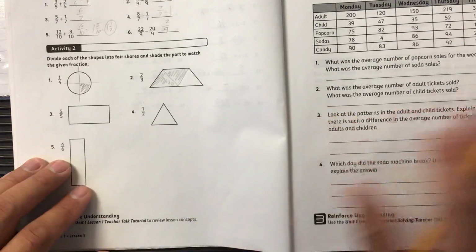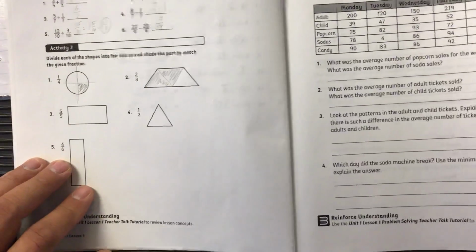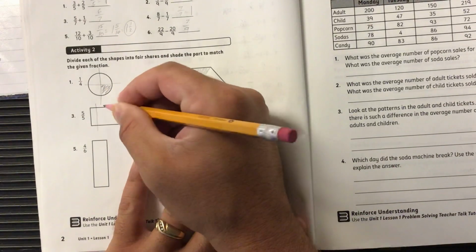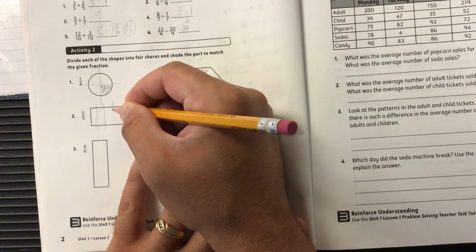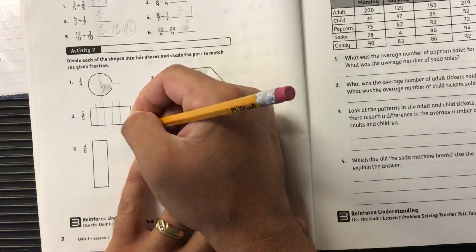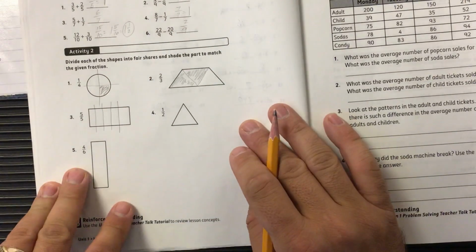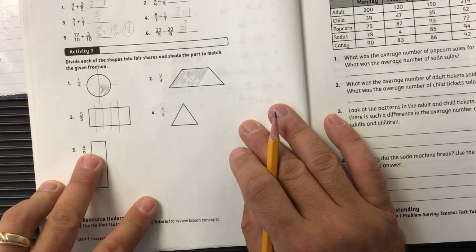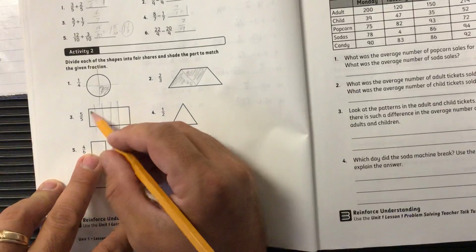Rectangle. Divide it into 5 spots. Now just get as equal as you can. Mine's not perfect there, but we're not going to waste time measuring today. How many would I shade? All of them.